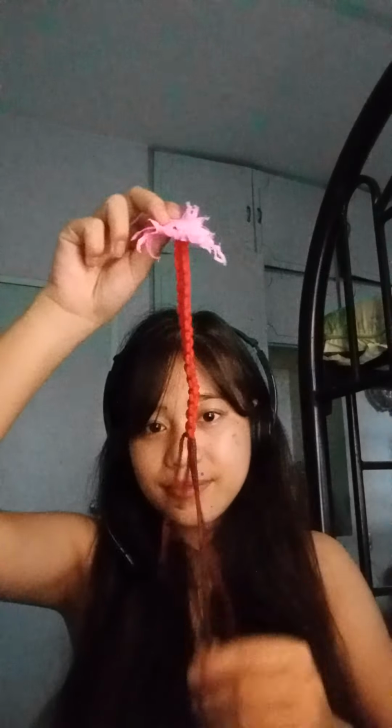So this is my model. This is made of yarn. This is the nucleus again, the cell body, the dendrites, the axon, and the presynaptic terminal.